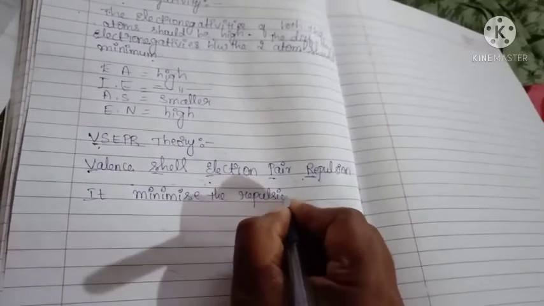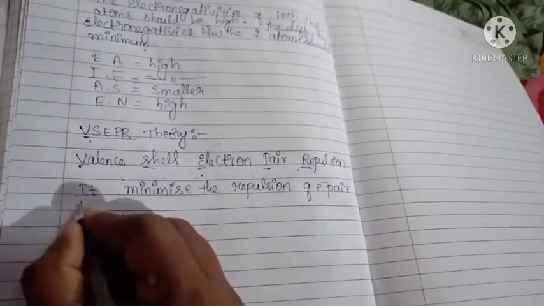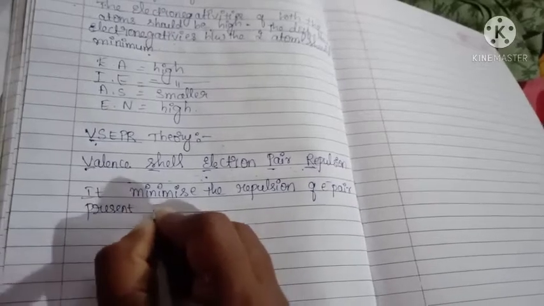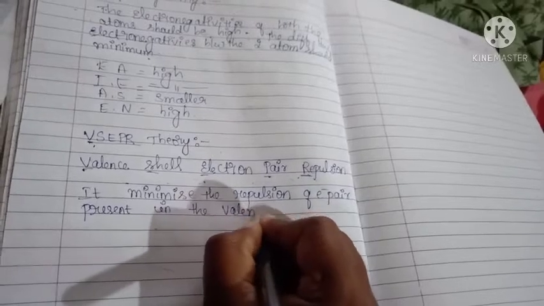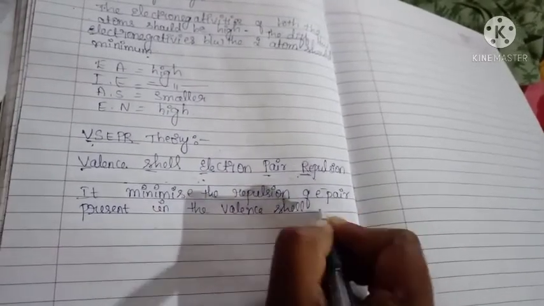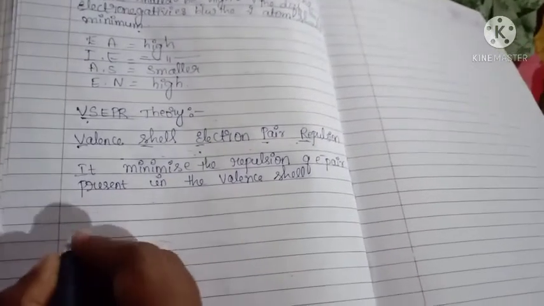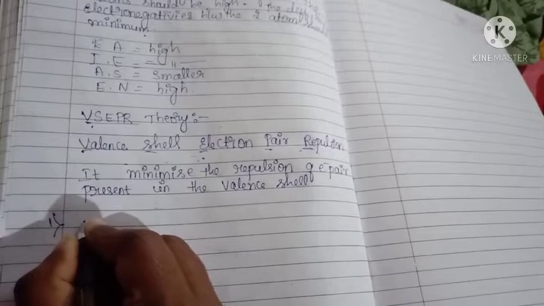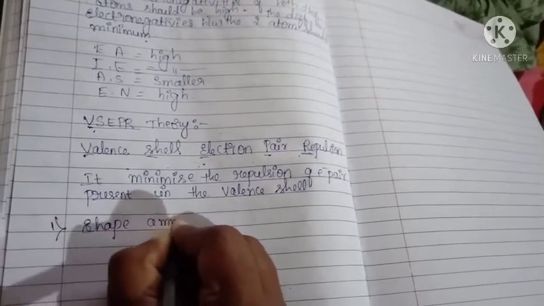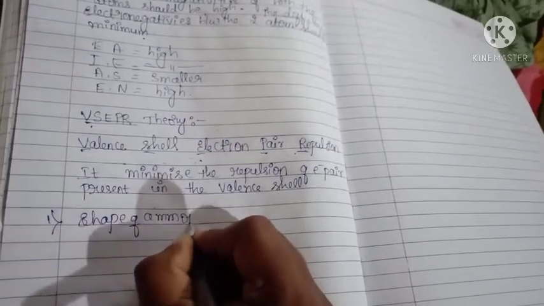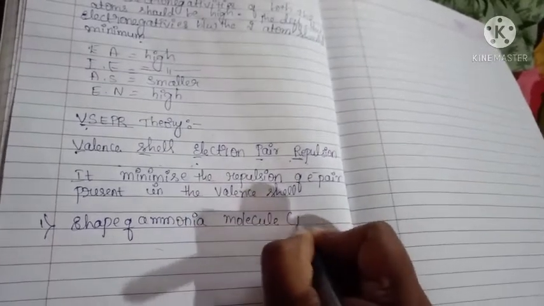It minimizes the repulsion of electron pairs present in the valence shell. Some examples are there in that. First one is the shape of the ammonia molecule, NH3.